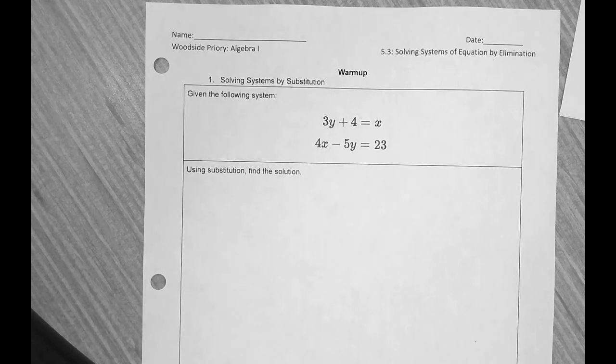We're on 5.3, solving systems of equations by elimination. We're going to start off with a little warm-up. Again, you should have already started this when you got in. It shouldn't have taken more than 5 minutes or so. This is review. We're going to look at substitution one more time. So let's get into it.